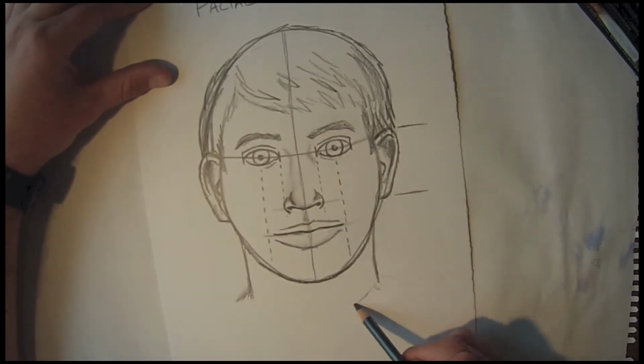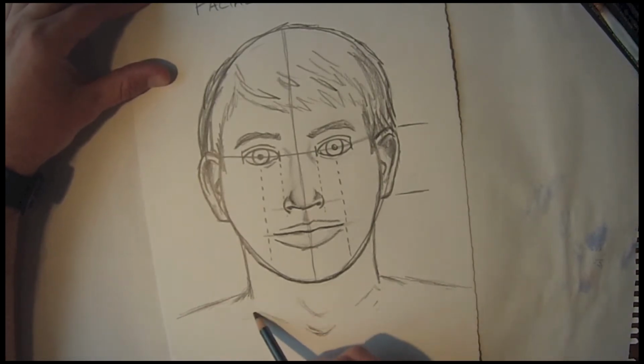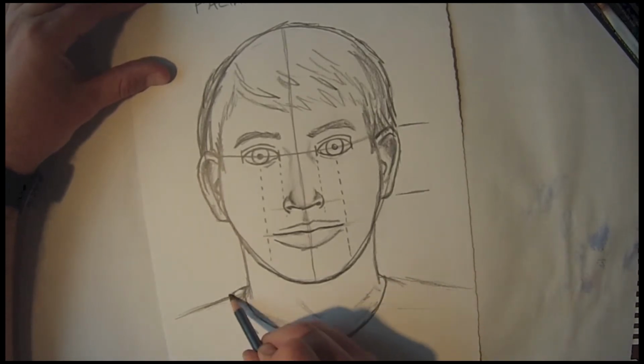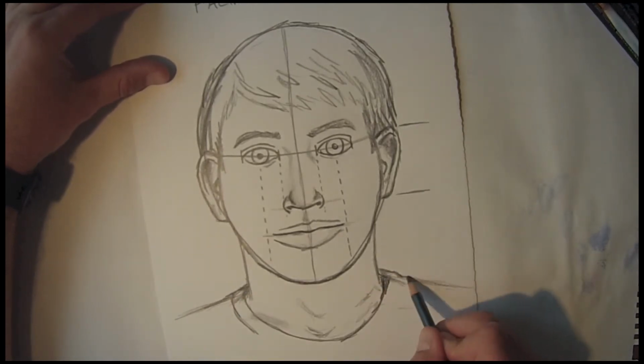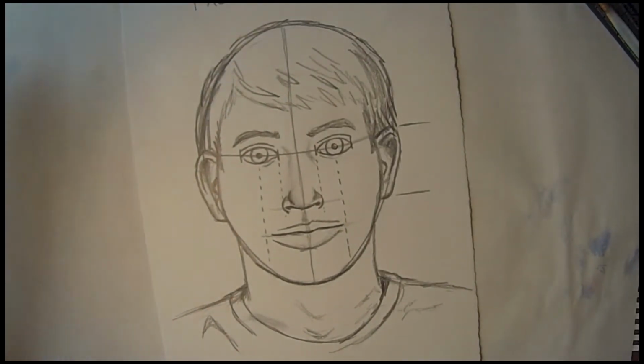Now the neckline should be somewhere in between the mouth and the ears. You don't want it to be too skinny, you don't want it to be too wide. You can add in the tops of shoulders, you can add in a shirt, a collar, wherever you need to go with it from there to start making it look a little bit more like a face.